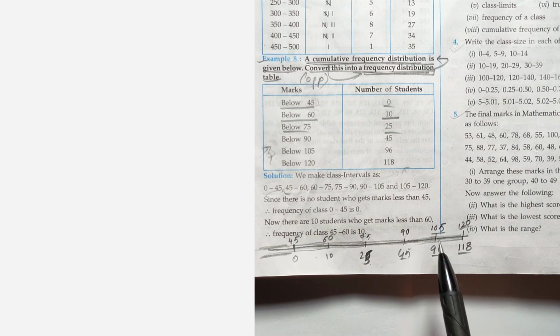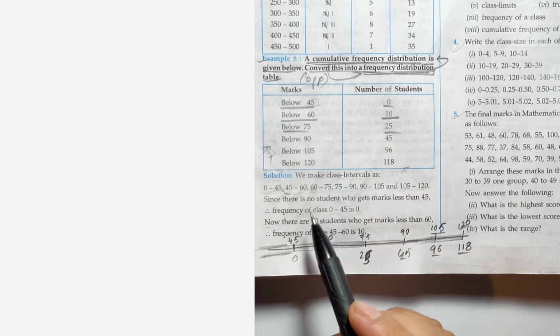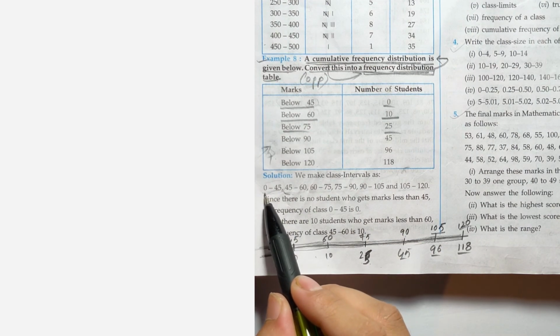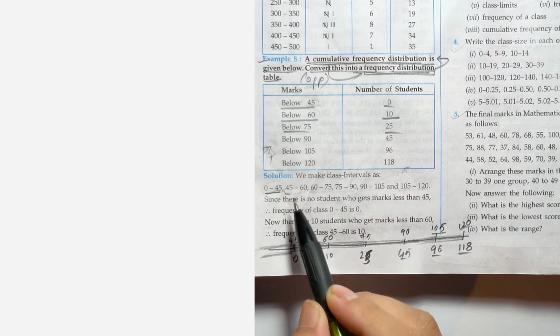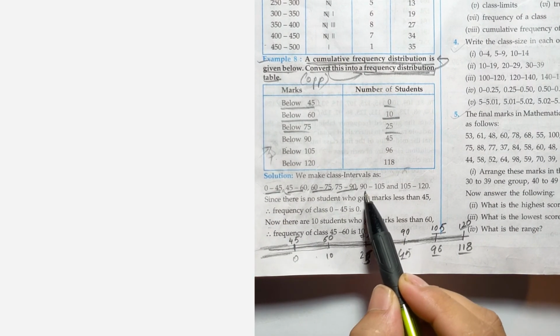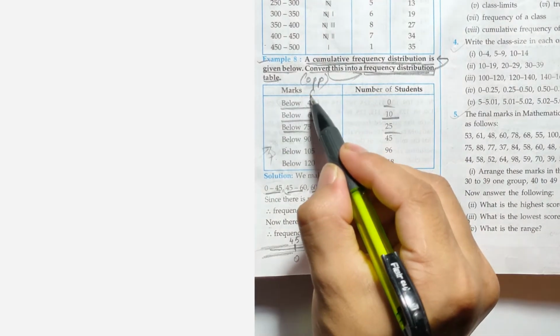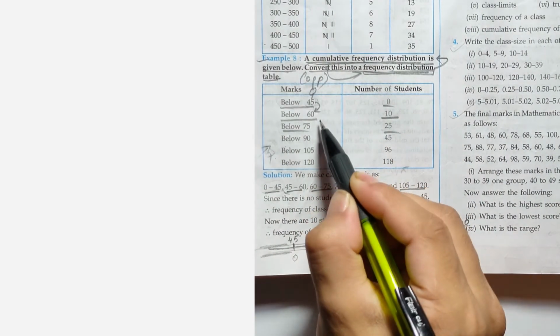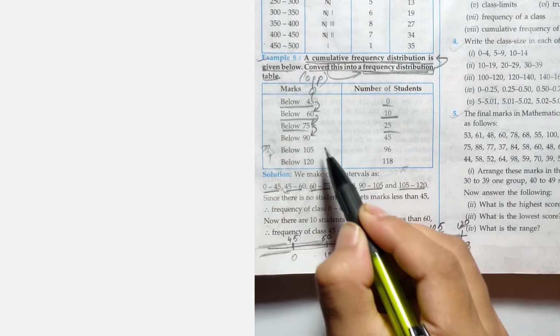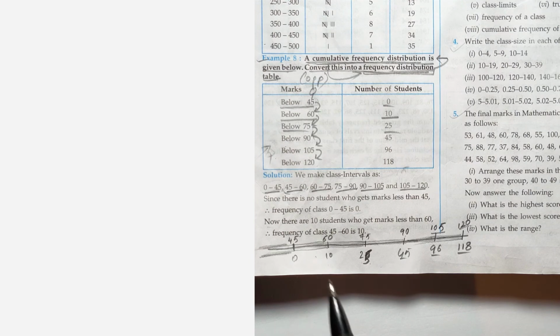Now to convert this to class intervals, we will have to convert in this form. So 0 to 45, 45 to 60, 60 to 75, 75 to 90, 90 to 105, 105 to 120. Now this is very important to understand.